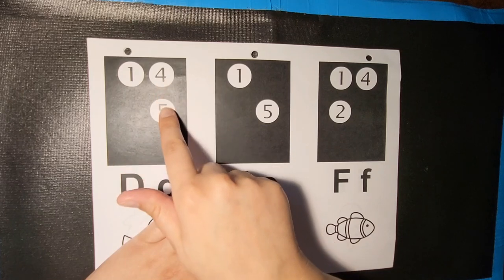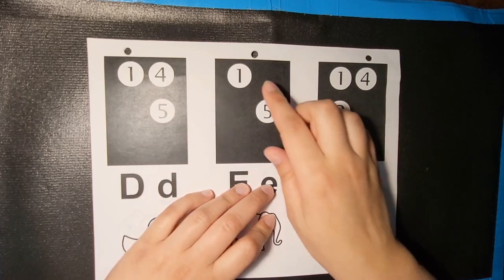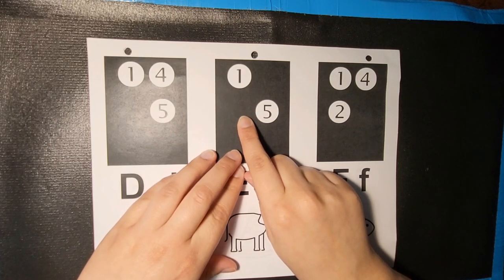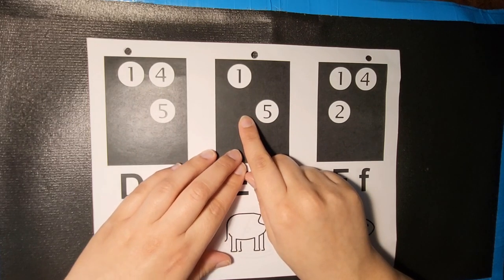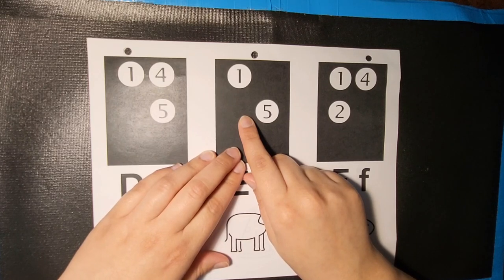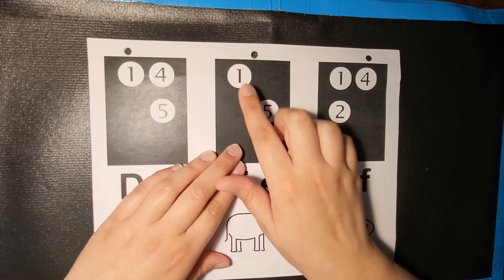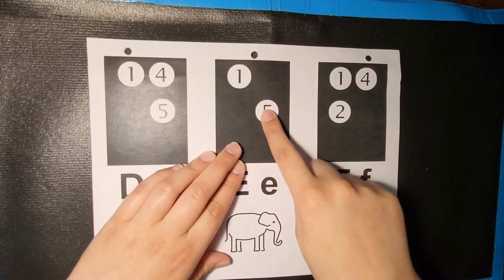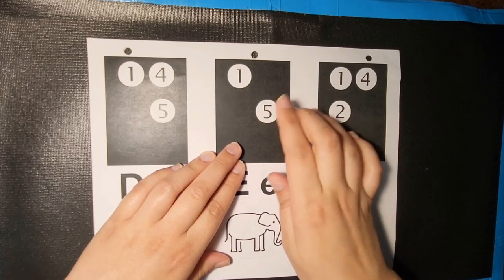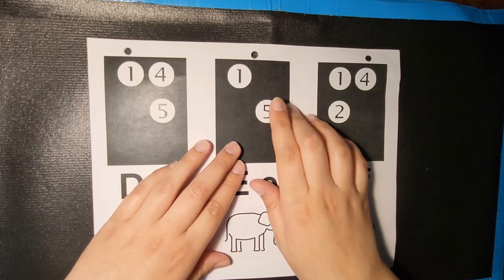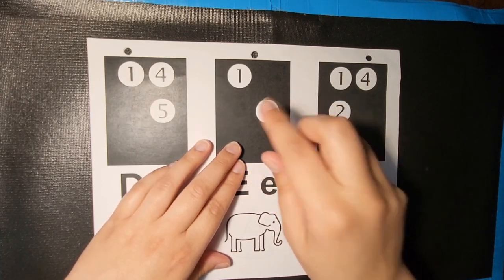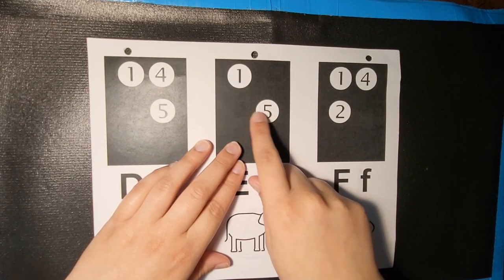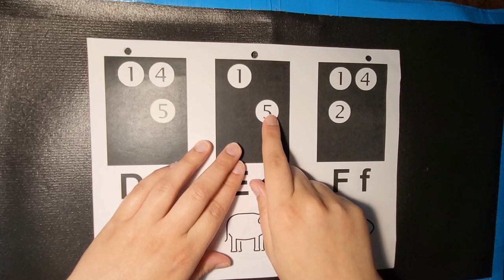1, 4, 5. Now letter E, this is one of the tricky ones for younger kids, especially if they don't have a lot of reading practice, because E and another letter in the alphabet kind of feel the same. They've got that diagonal positioning with the dots, and so a lot of times they might mix them up when they're reading. But letter E is made up of dots 1 and 5.